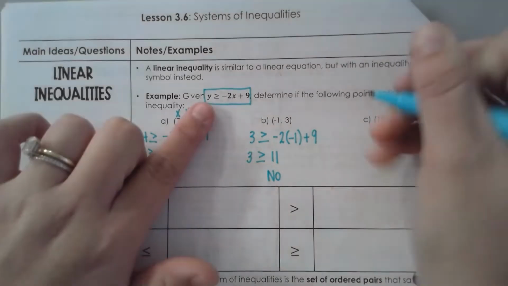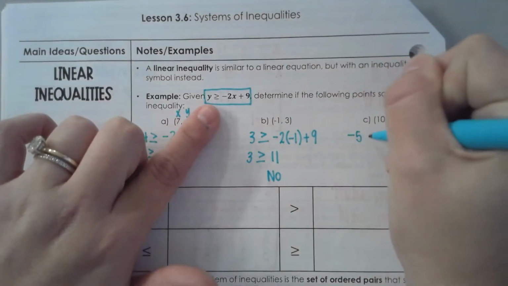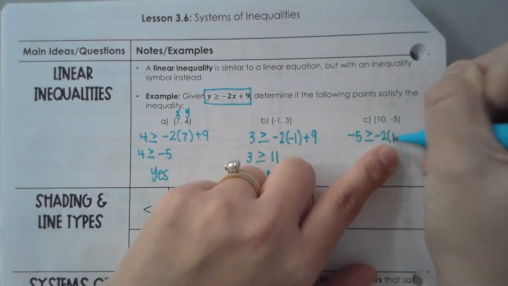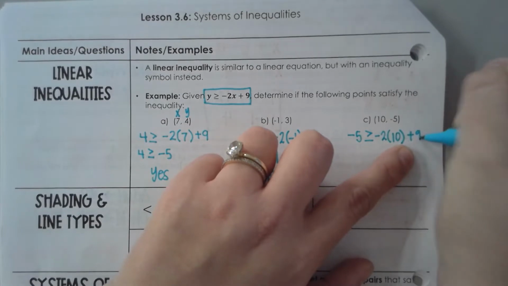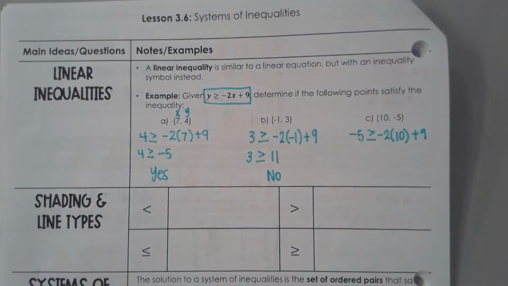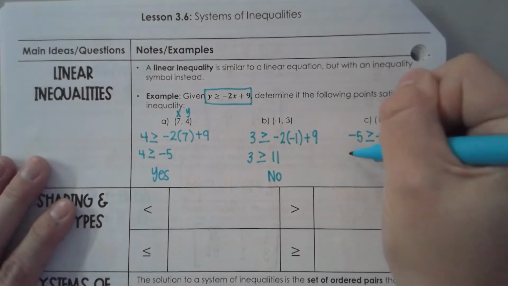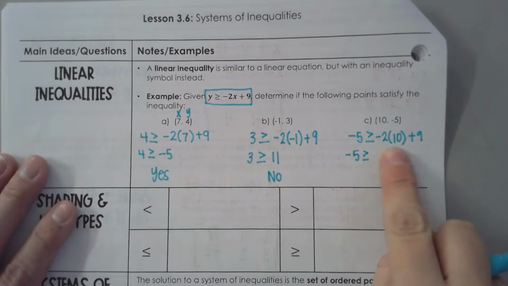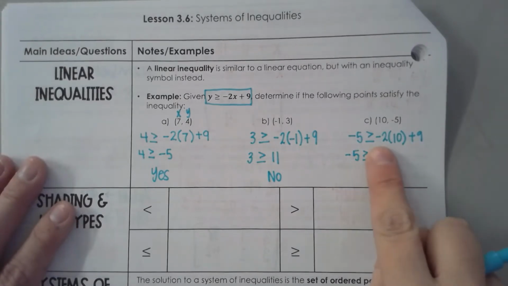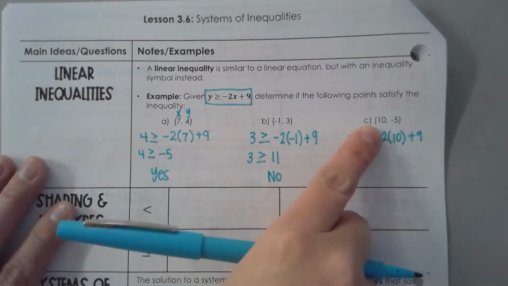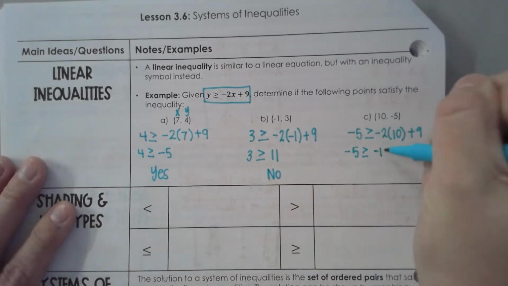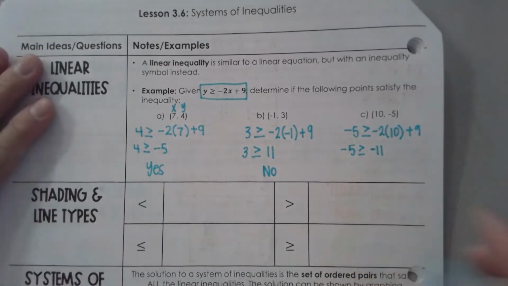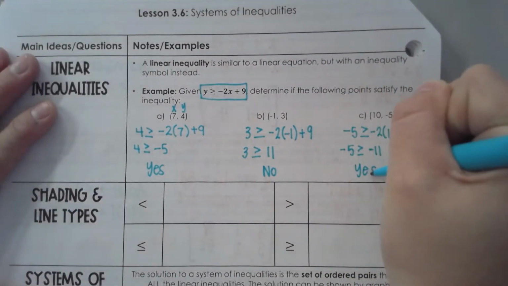So then we have -5 is greater than or equal to -2 times 10 plus 9. What does this equal? -11. If that negative wasn't there, it would be 29. But it's -11. Is this true? Yes, it is. -5 is bigger than -11.